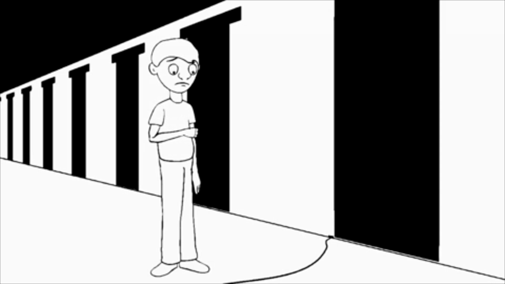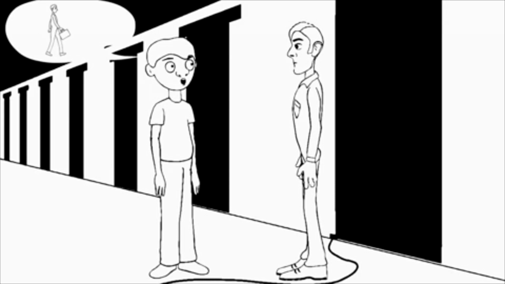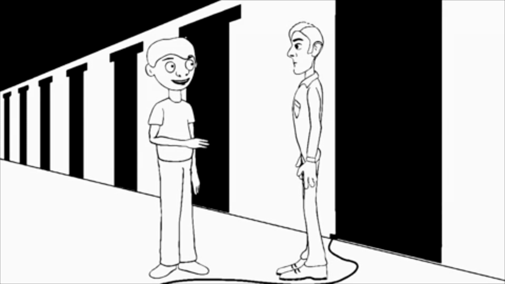This is risk assessment. You go and talk to the man using the electrical cable, explaining to him the hazards of leaving it there in the hallway, and ask him to remove the cable or tape it to the ground securely.